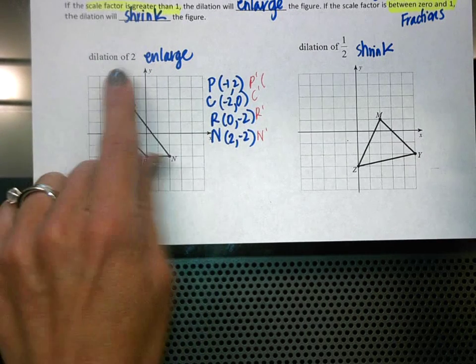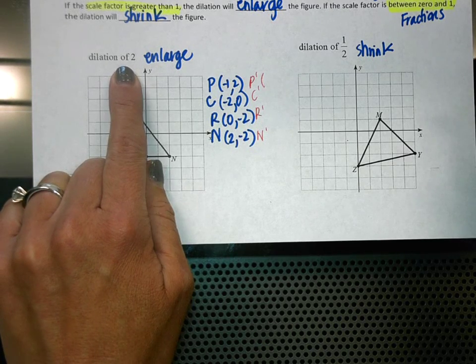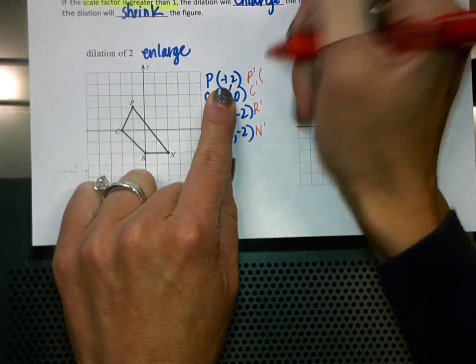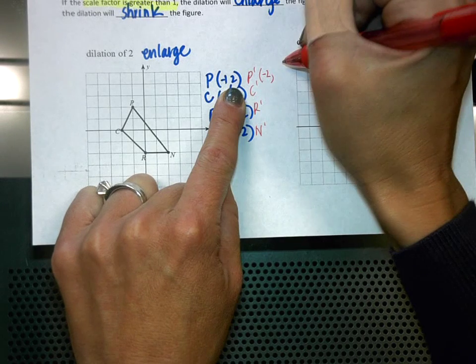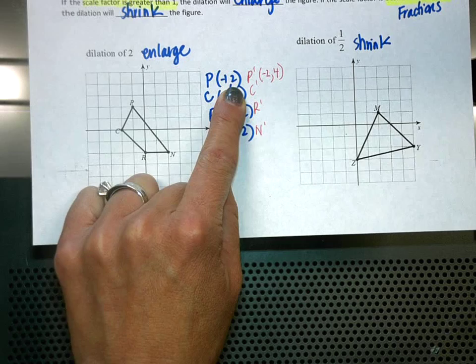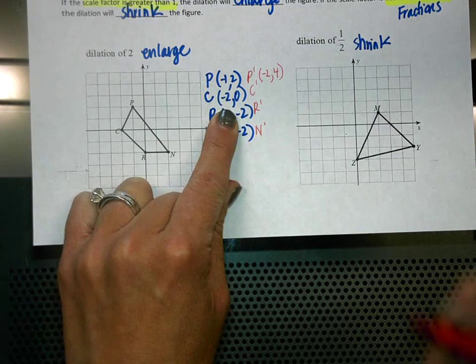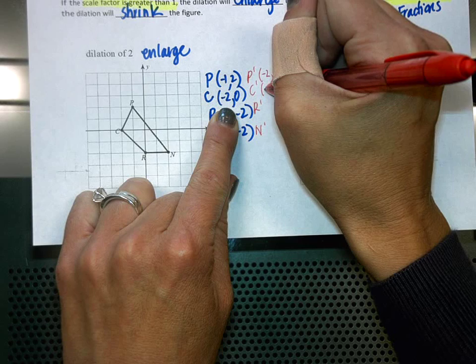So we're in a dilation of 2. What am I going to do? Multiply by 2. So -1 times 2 is -2, and 2 times 2 is 4. Am I going too fast? Okay, C. -2 times 2 is? Good.